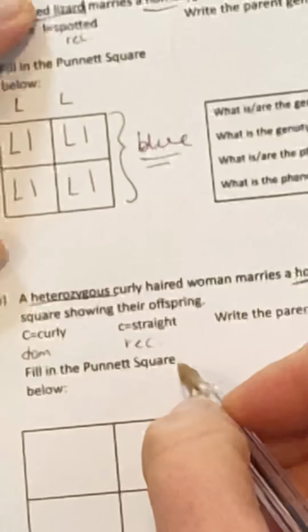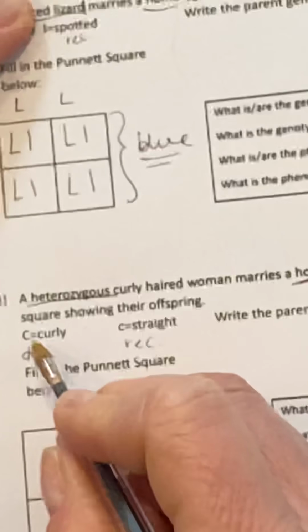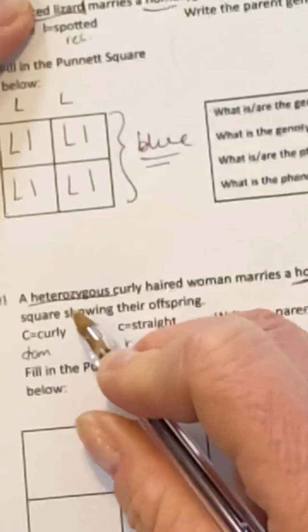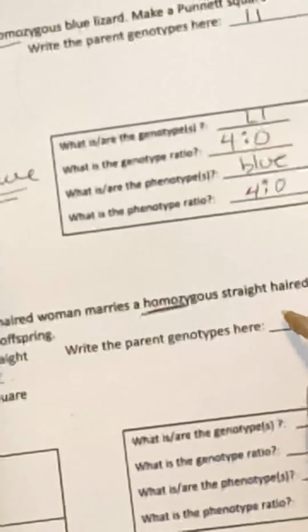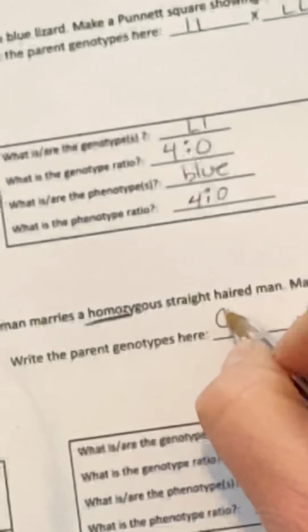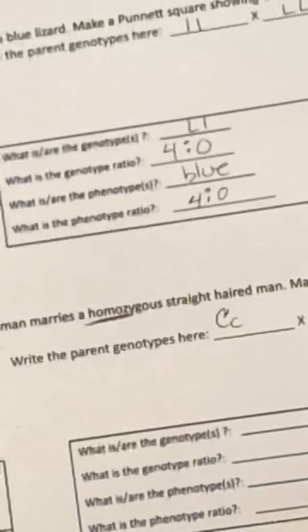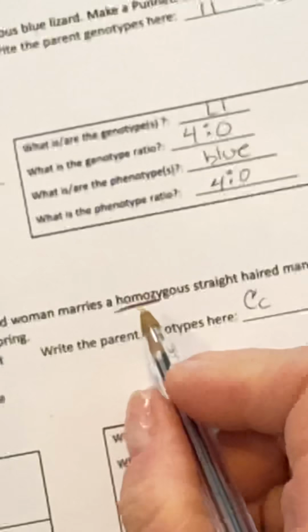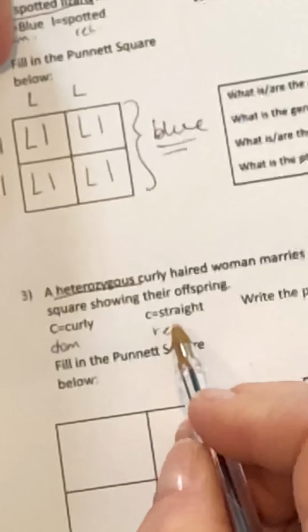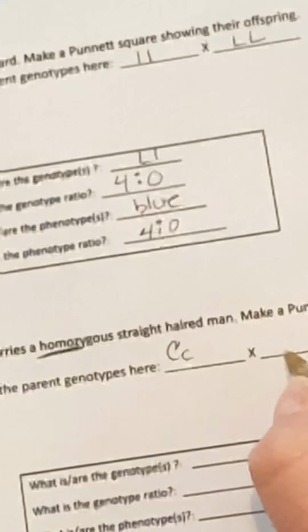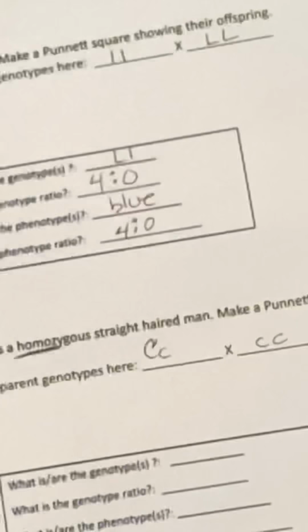How do we represent heterozygous? Well, it's mixed, so we have to do a big C and a little c. So here's my big C, and I make it really obvious that's a big C and a little c. And then she married a homozygous straight-haired man. Let's look at what that would be. That's curly, so we can't put any of that in there. Straight has to be 2 little c's. So little c, little c.